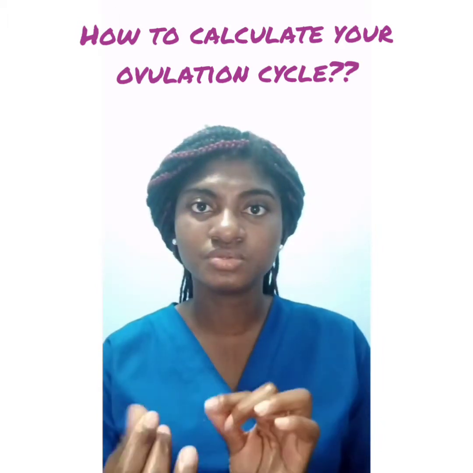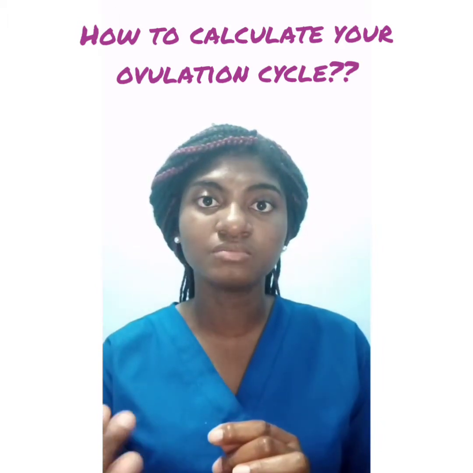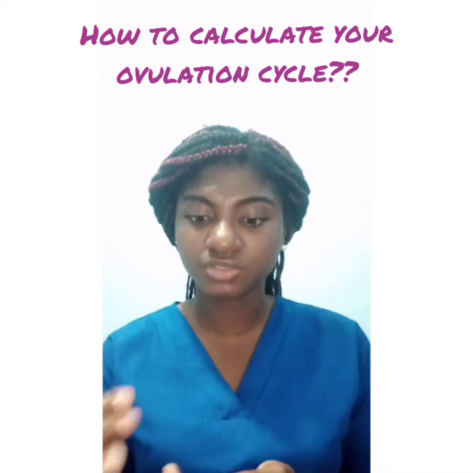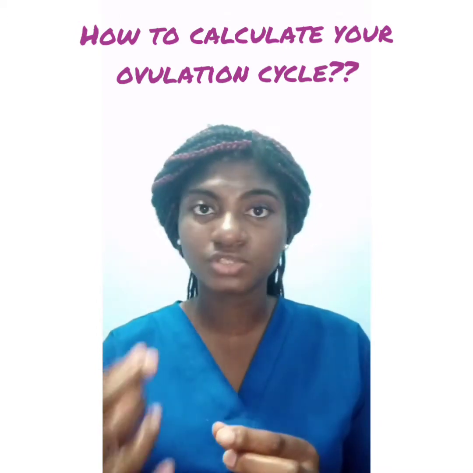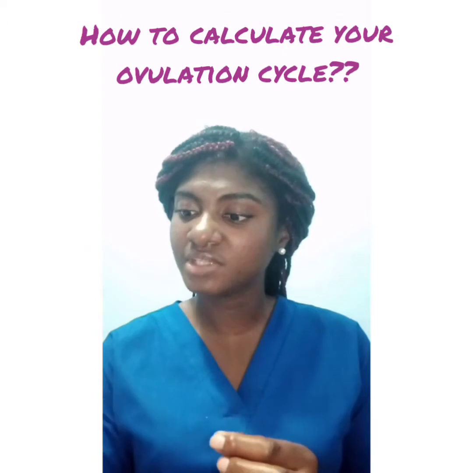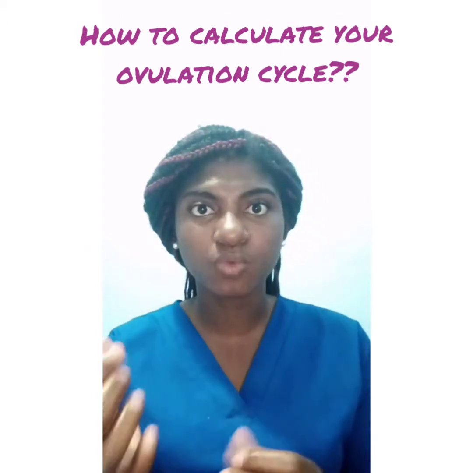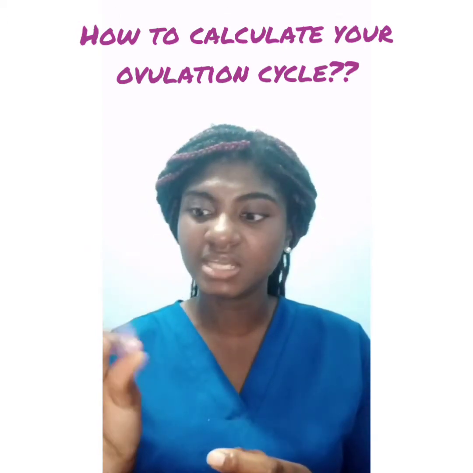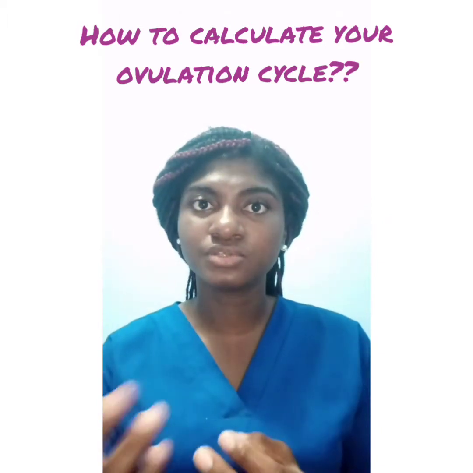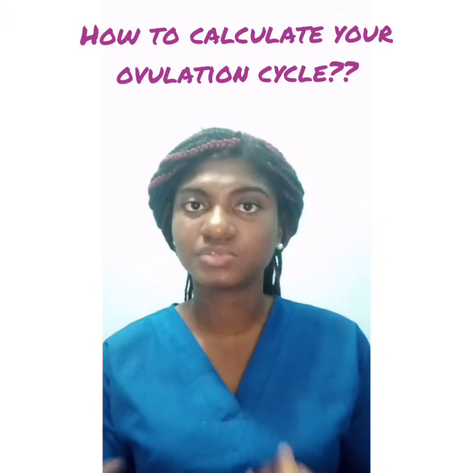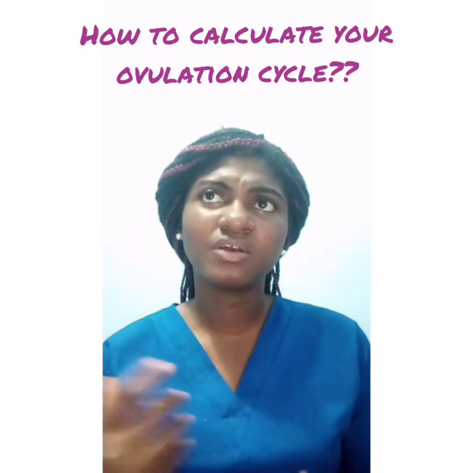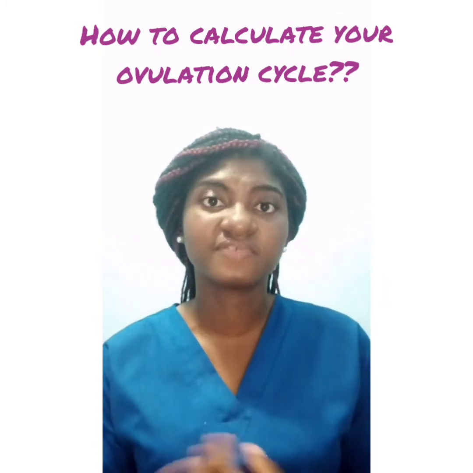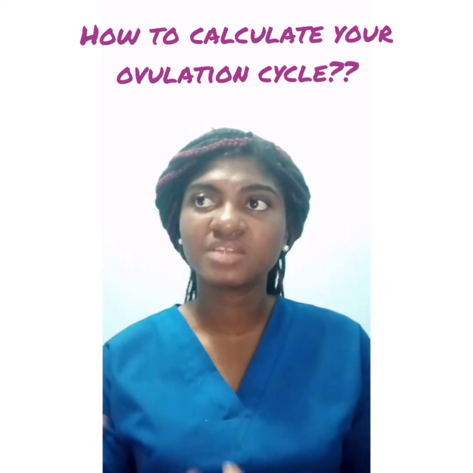You can also use the cervical mucus, right? The secretion that your cervix produces. You can also check the consistency and the color. If it looks like egg white, transparent and really sticky, that could also mean that you are ovulating at that time, so you can also use that too. There are other ovulation calculators that you can find online, so those ones kind of help you to calculate.